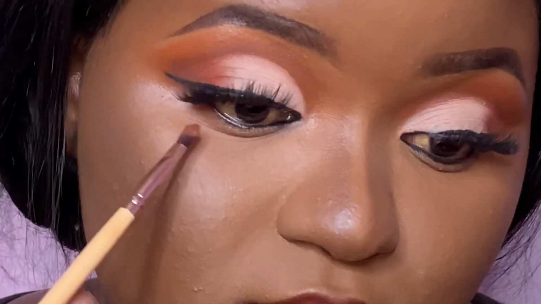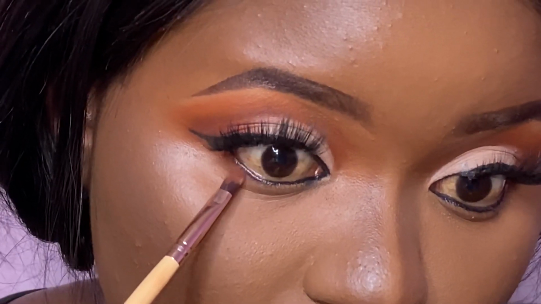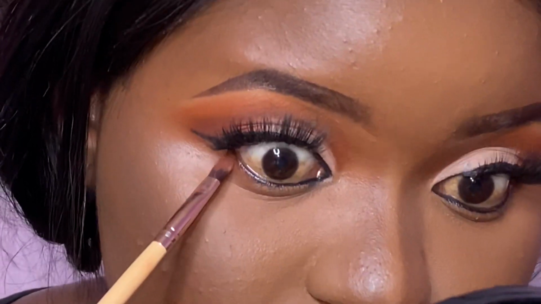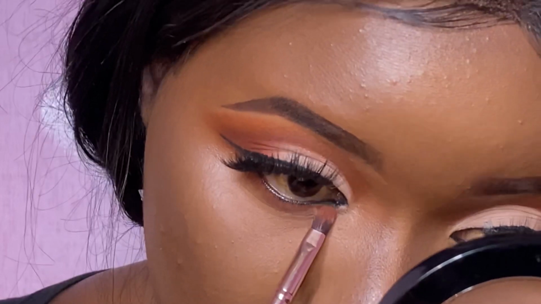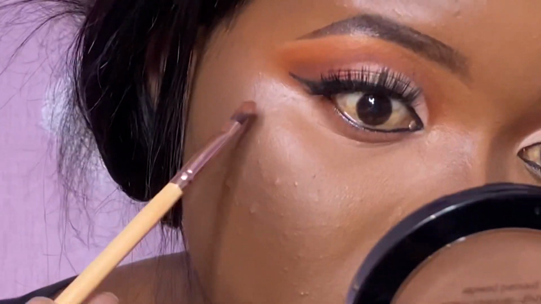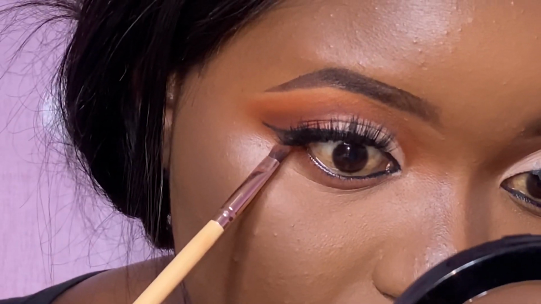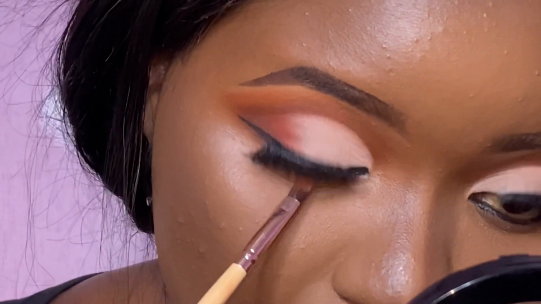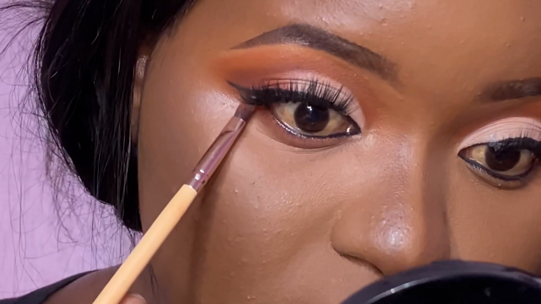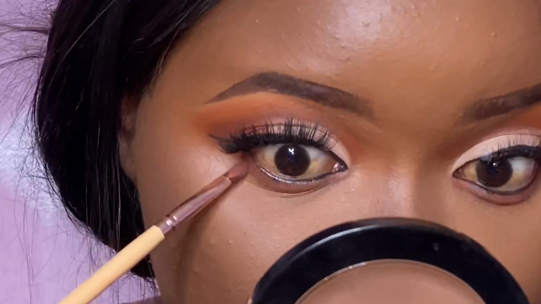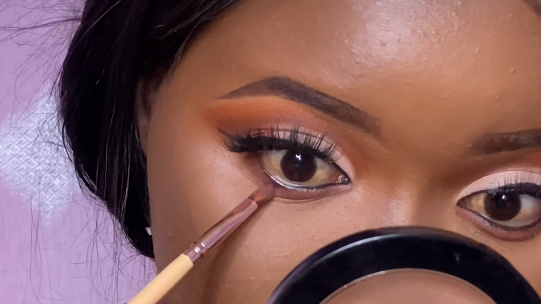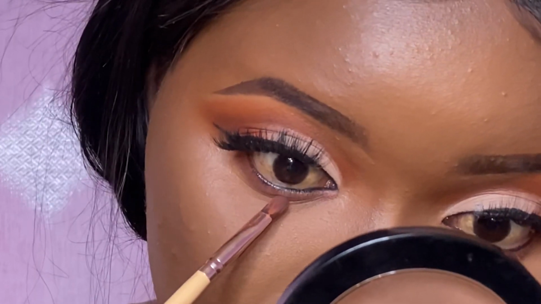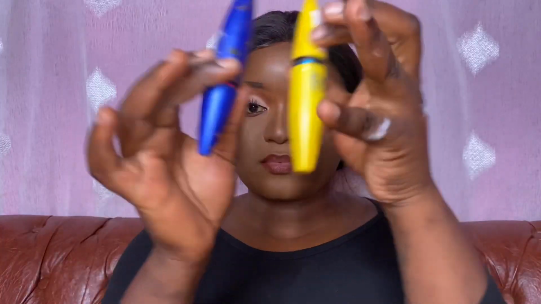And then next, I'm going to be using this shade, and I have come to really love using eyeshadow on the lower lash line. The reason being, it makes your eyes look a little bit bigger, especially for people like me who have very small eyes. It just makes our eyes look a little bit bigger, and I really love that.